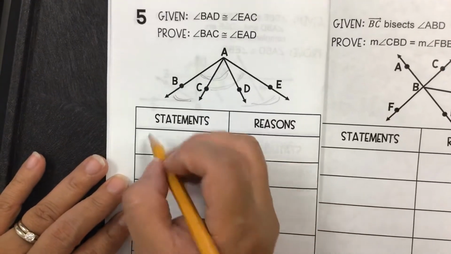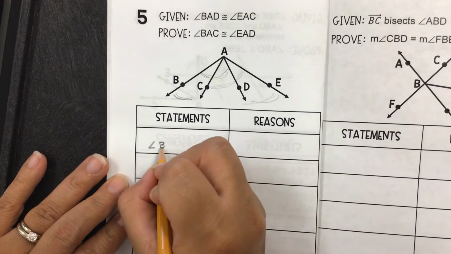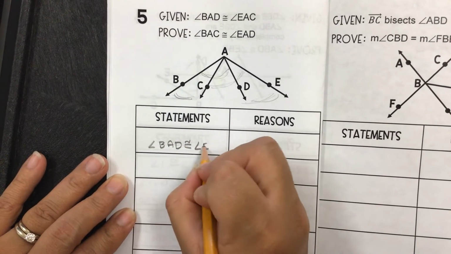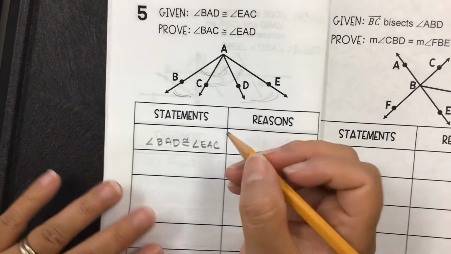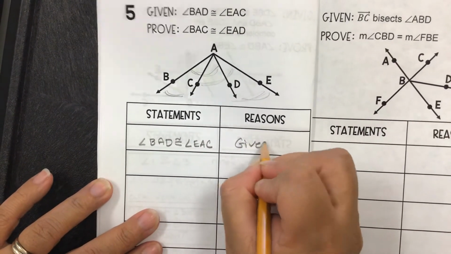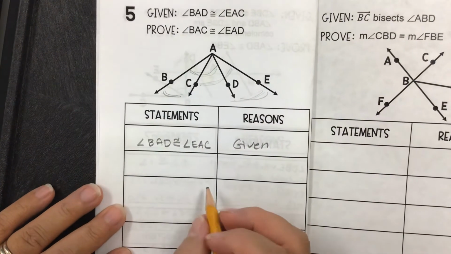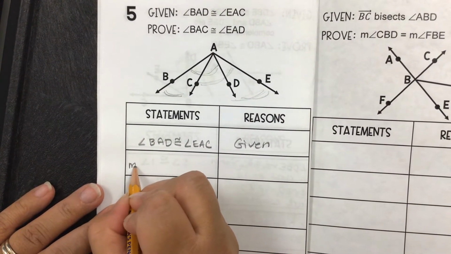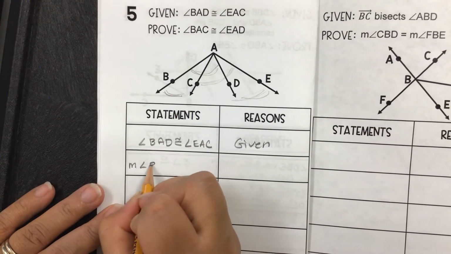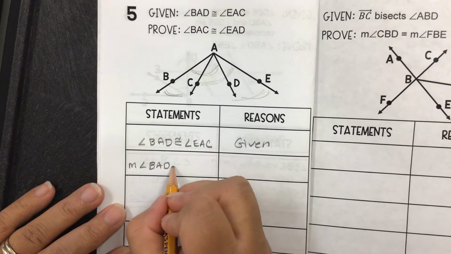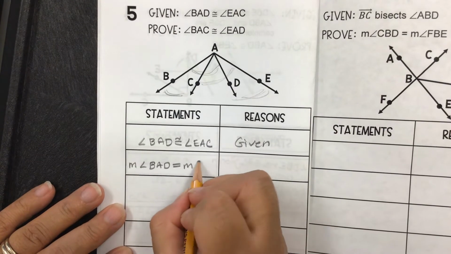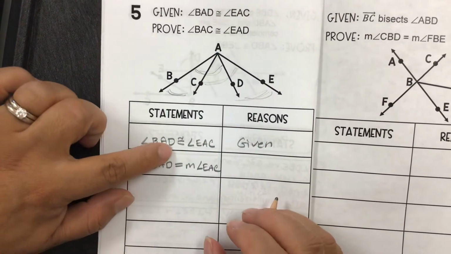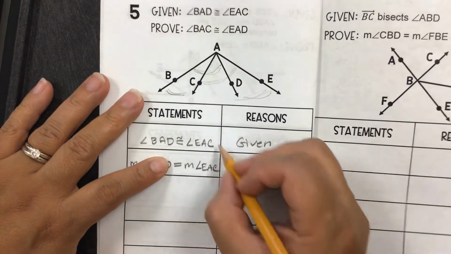So what we start with is the given. Angle BAD is congruent to the angle EAC. Given. Because they're congruent, we can also say that their measures, the measure of angle BAD, is equal to the measurement of the angle EAC. So changing from congruent to equals, the congruence theorem.